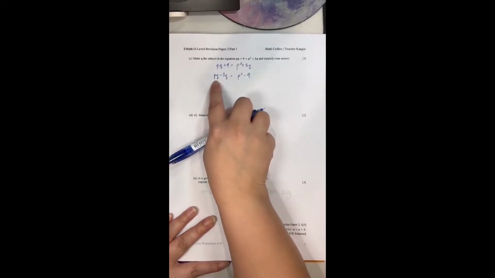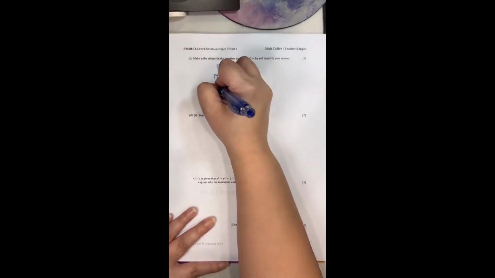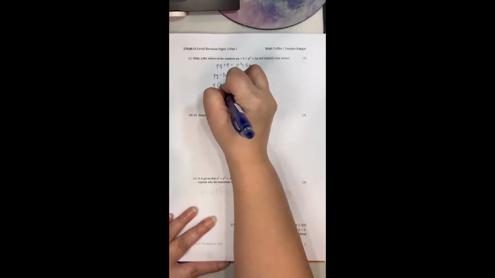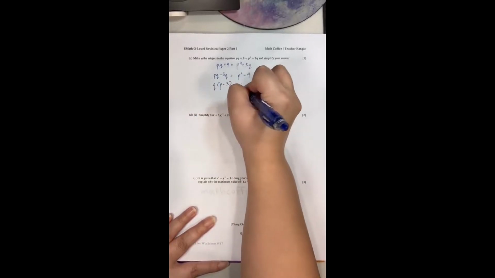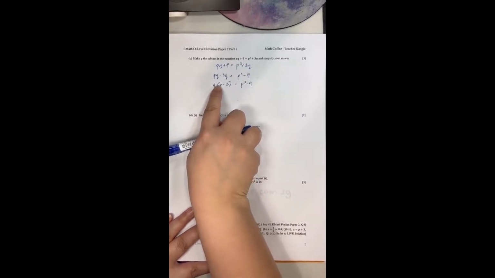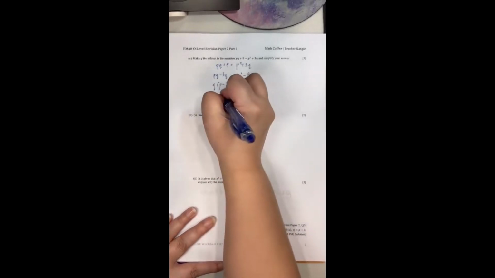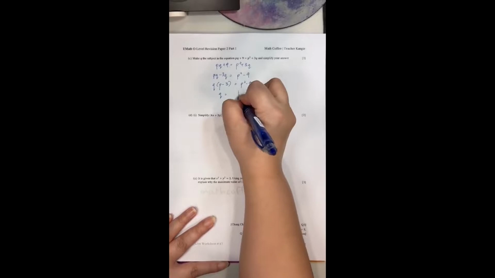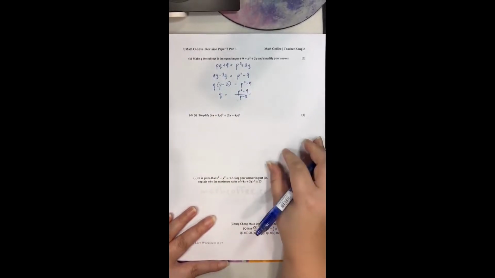Okay, then now, you have two terms that have Q. What do you do? Take out common factor. Take out the Q. So you're left with P minus 3 equals to P square minus 9. This is Q multiply. So make Q the subject, it becomes P square minus 9 over P minus 3.